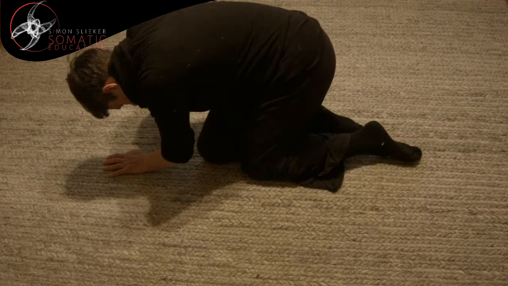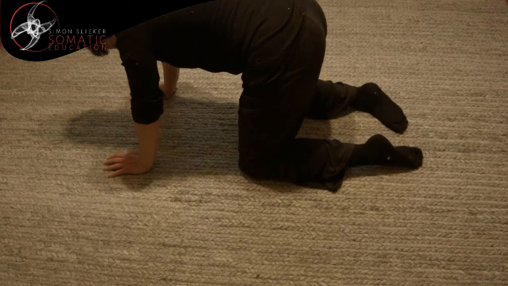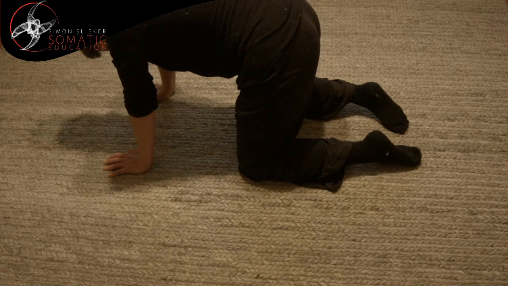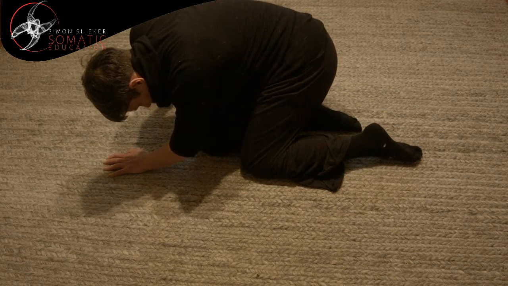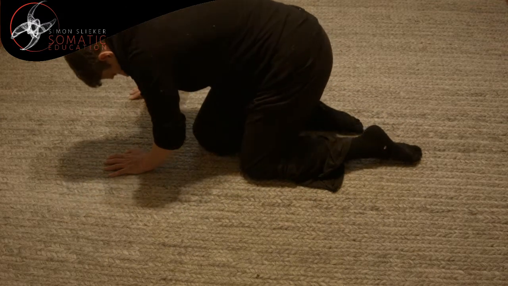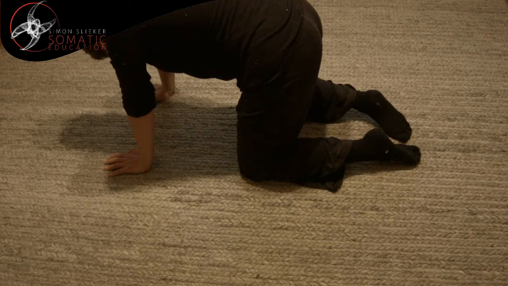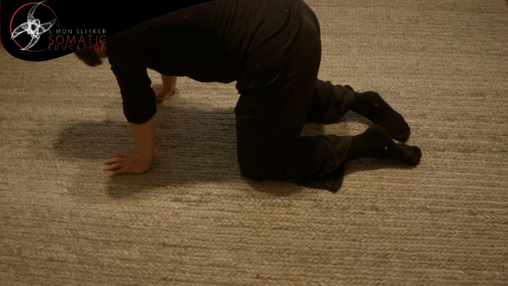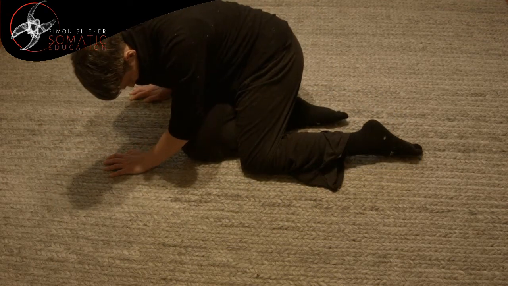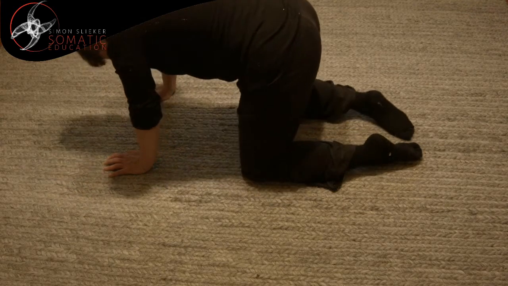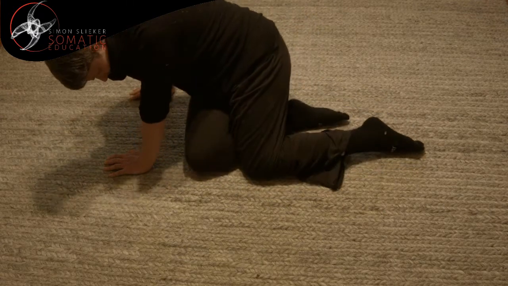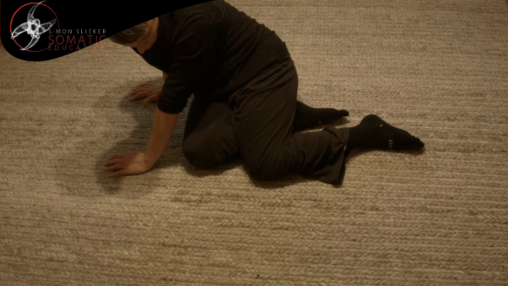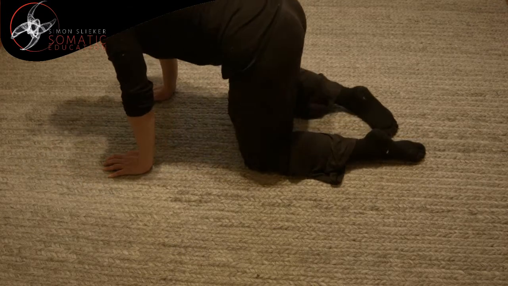So you're moving your right knee to the left, somewhere in between your left hand and your left knee. And as you do it, feel that you can twist your pelvis so as to bring your right hip down. And if you wanted to, you could actually sit on your right hip. And then you can come back up.